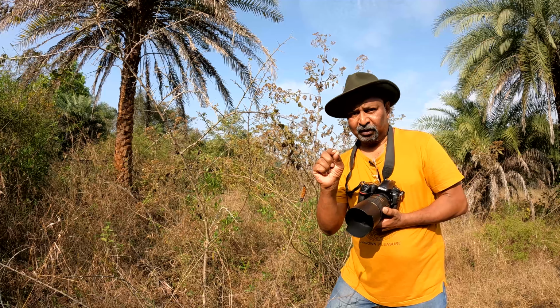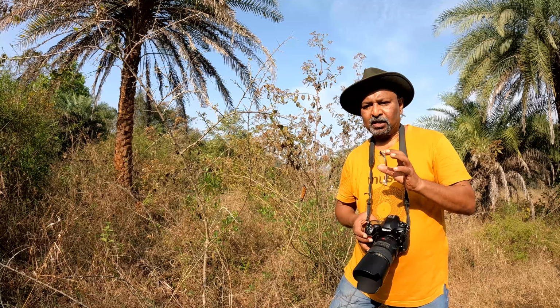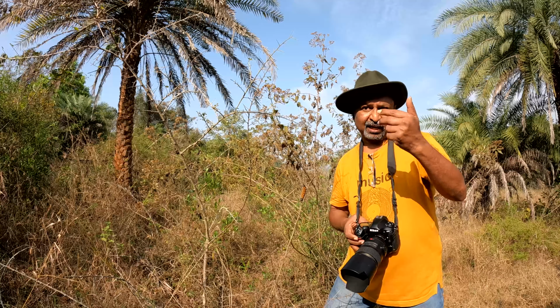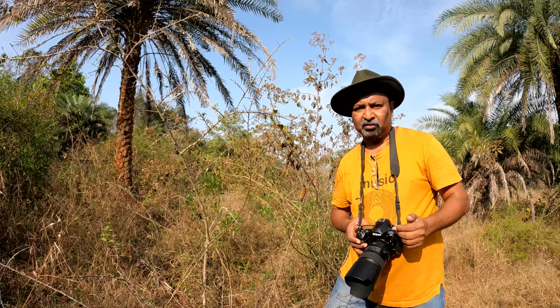Yeah, the exposure is perfectly exposed, but the thing is I am not getting what I want at the background. Since I have kept it in aperture priority, the camera also gauges the lighting that is at the background, that is the shadow. So that is the reason the shadows are also lit up a little bit.